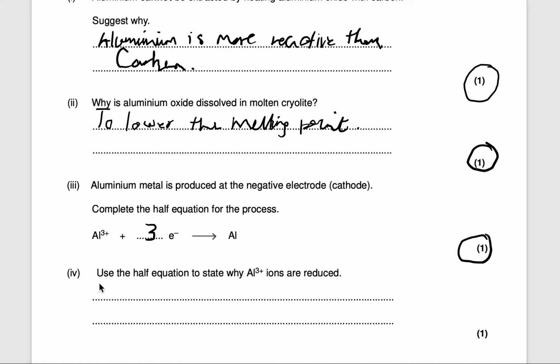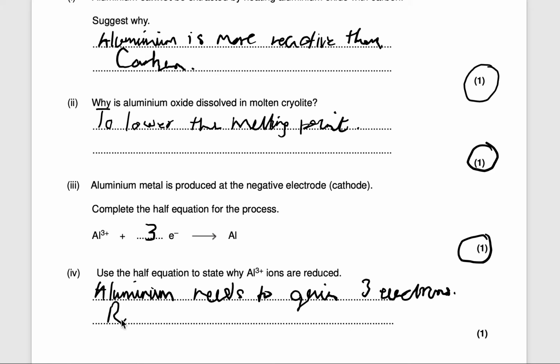So aluminium needs to gain 3 electrons, and that's why it's going to be reduced, because reduction is gain, and that will get you 1 mark.